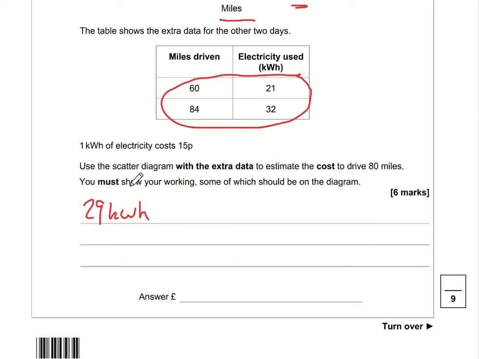Now we need to turn that into cost. So we know that 1 kilowatt hour is 15p, so 29 kilowatt hours is going to be 29 multiplied by 15, and that comes to 435, which is pence. So divide that by 100, we get £4.35.